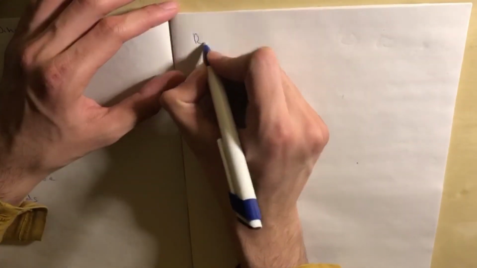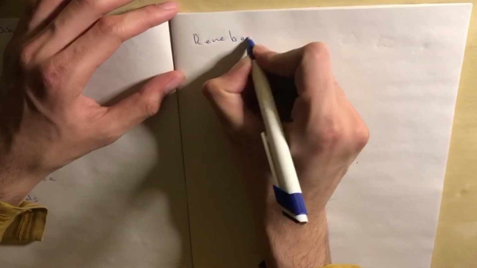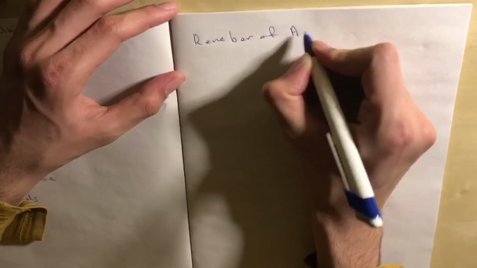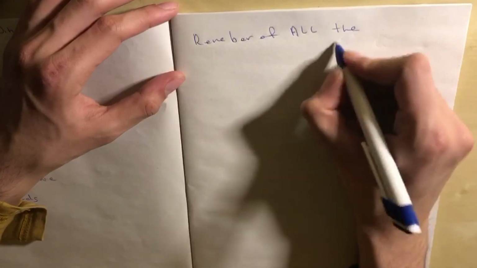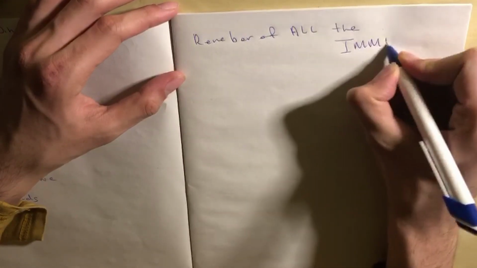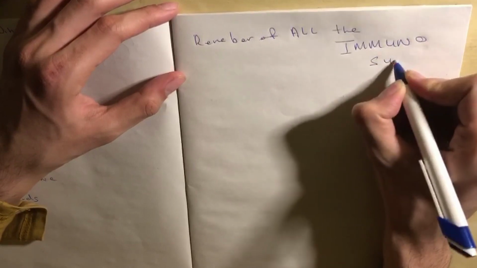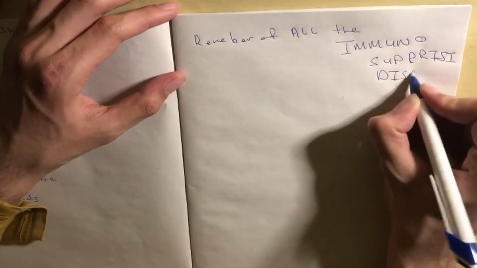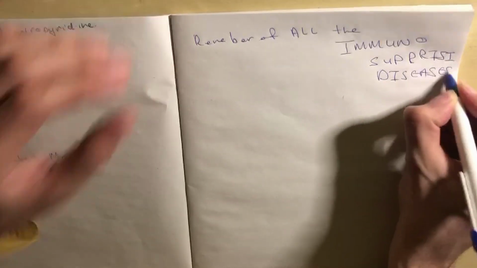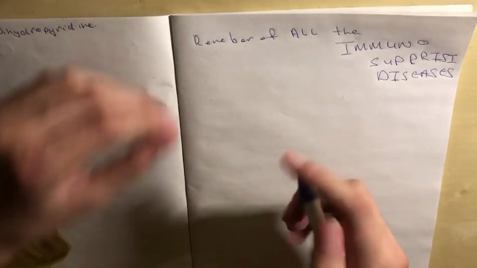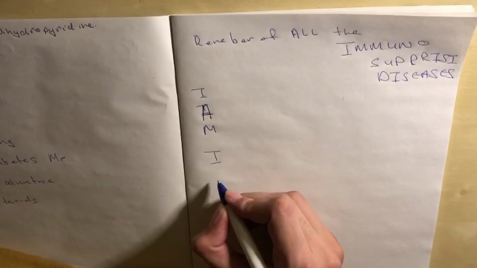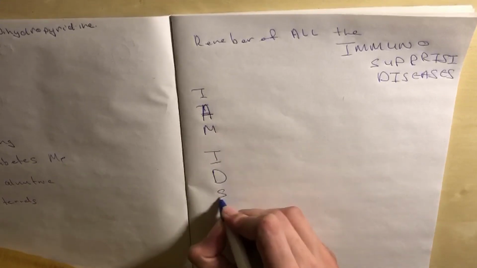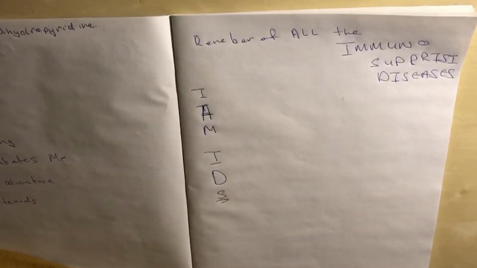You remember the names of all the immunosuppressing diseases. So this mnemonic is going to help you to remember 6 main diseases. So it'll be immunodepressed. So I am immunodepressed. So how does this work?